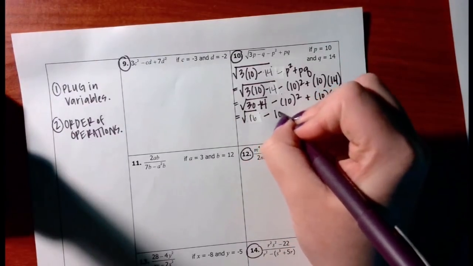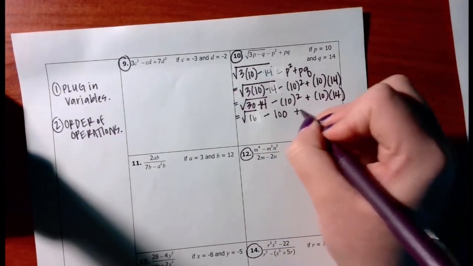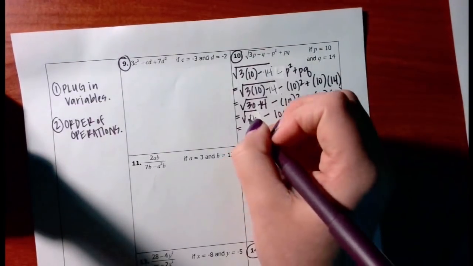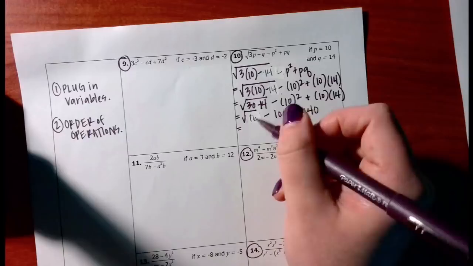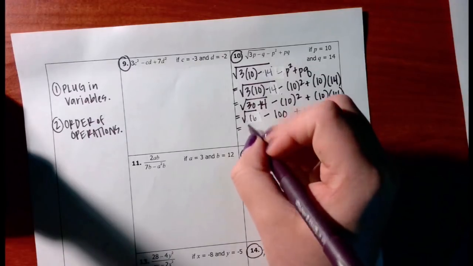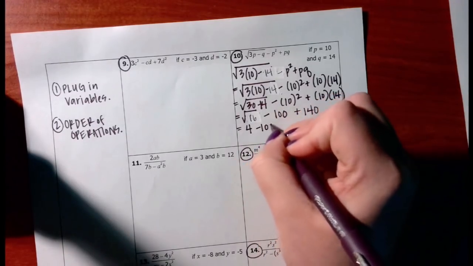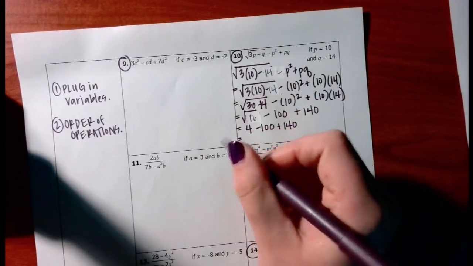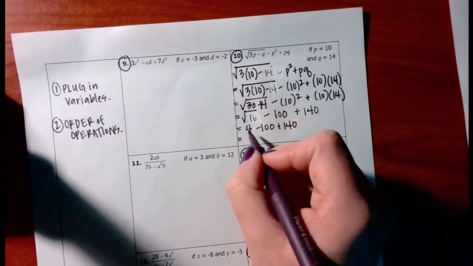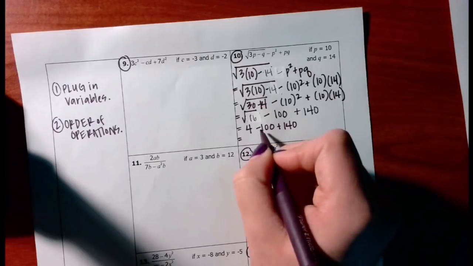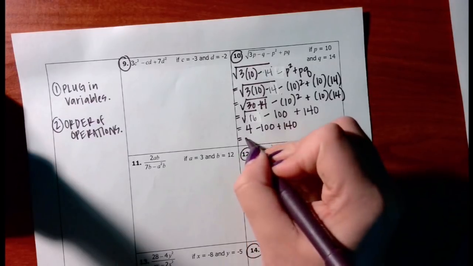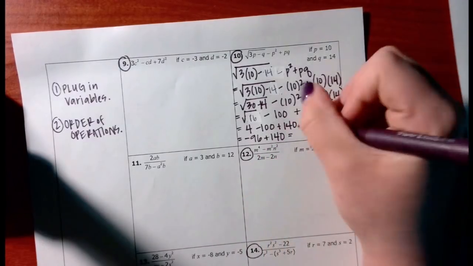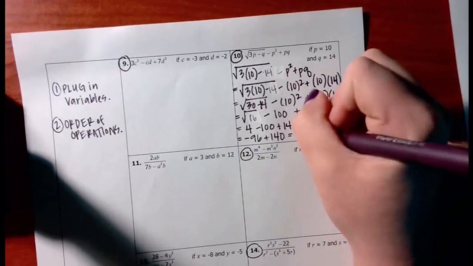Minus 10 squared, which is just 100, plus 10 times 14, which is 140. We need to evaluate everything under the radical first because it counts as an exponent. So the square root of 16 is 4 minus 100 plus 140. Then we do order of operations left to right. If the subtraction comes first, left to right, that's what we start with. So 4 minus 100 is negative 96 plus 140. Negative 96 plus 140 is 44.